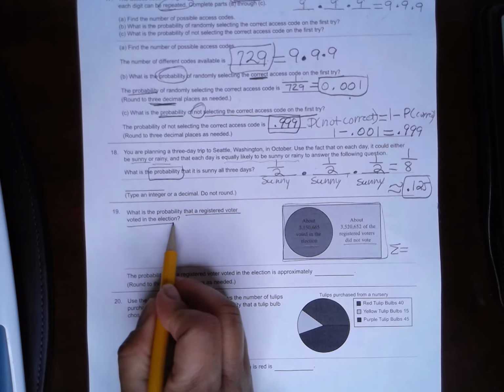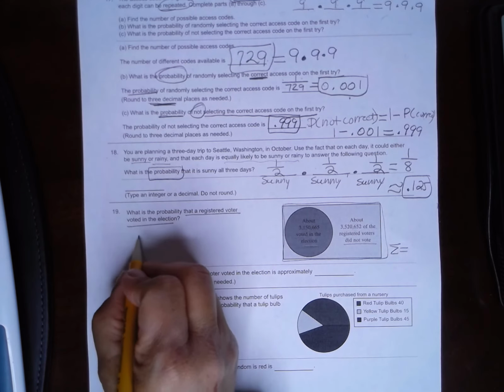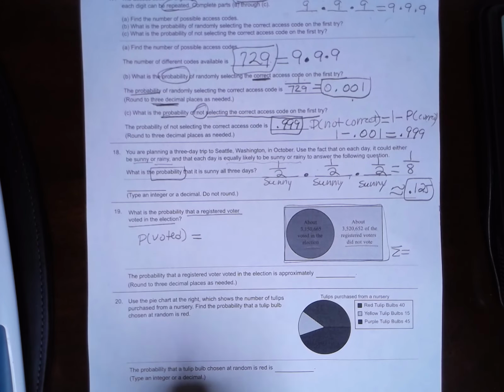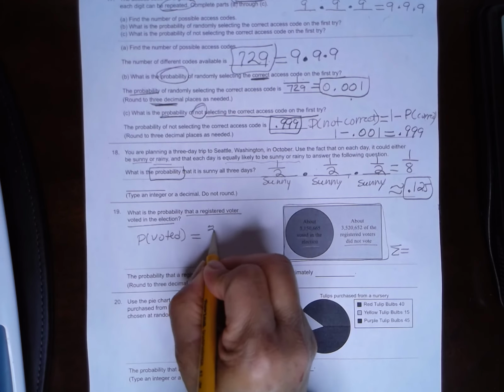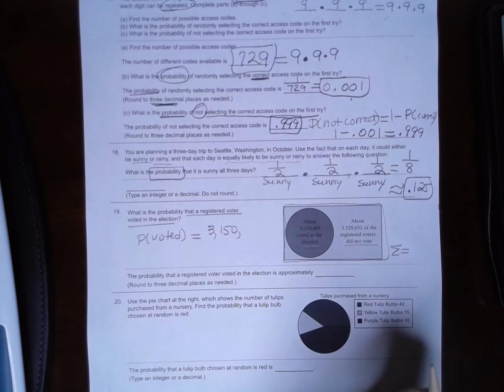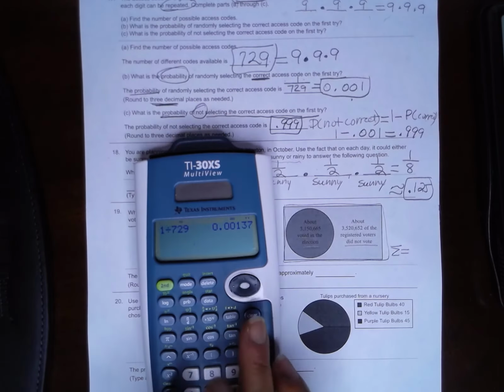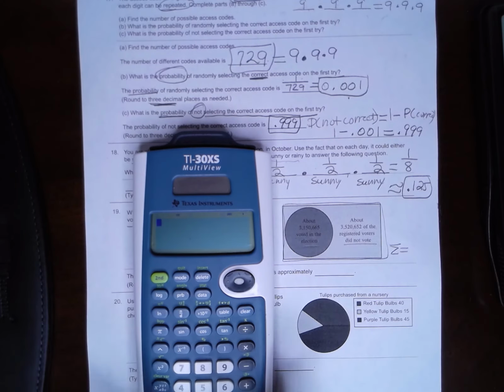So the probability of the ones that voted is going to be 3,150,665 divided by the total. So you're going to add those two up: 3,150,665 plus 3,520,652.